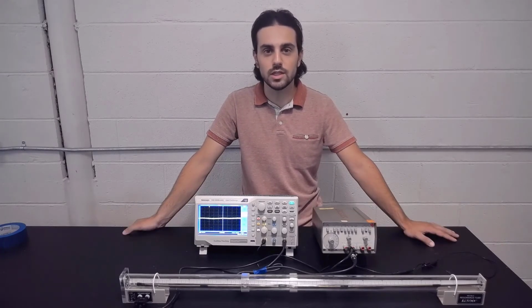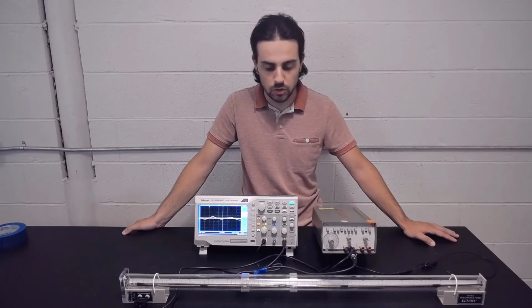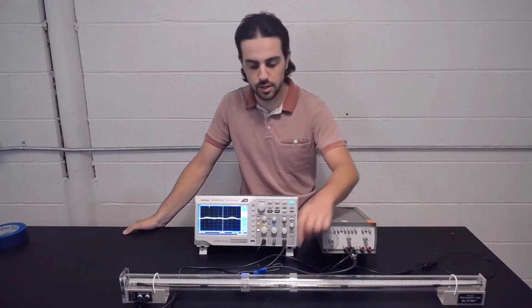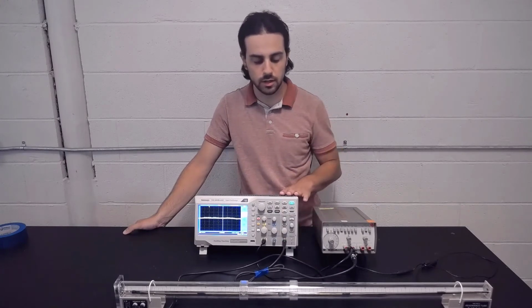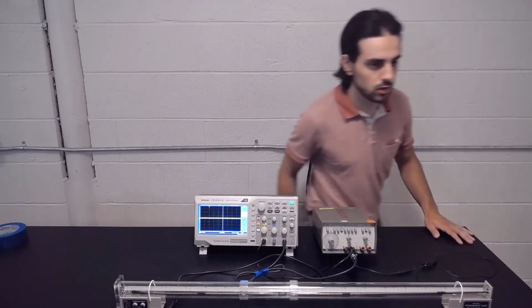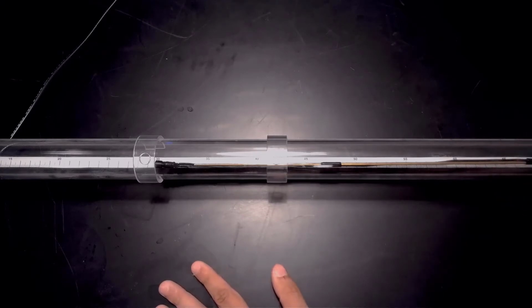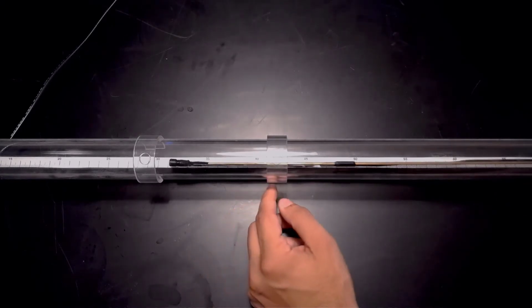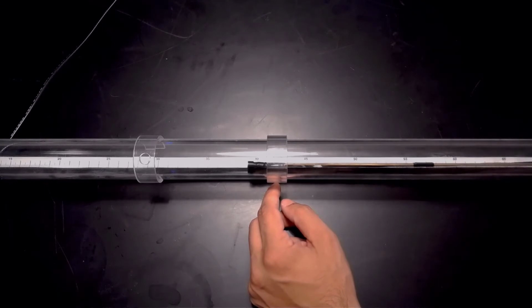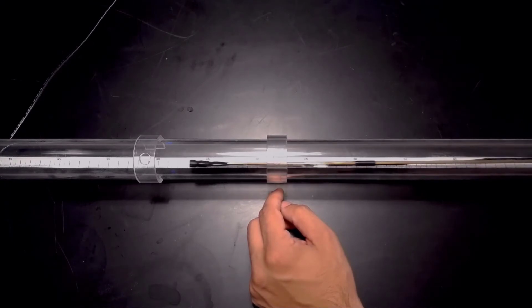Okay, now for the data acquisition part, I'm going to first show you guys that there is a meter stick in the tube, and then I'm going to do a zoom in on the oscilloscope. Okay, so I'm just going to show you guys real quick. We do have a meter stick inside of our tube, and as I move the microphone, you will be able to see it move up and down the meter stick.